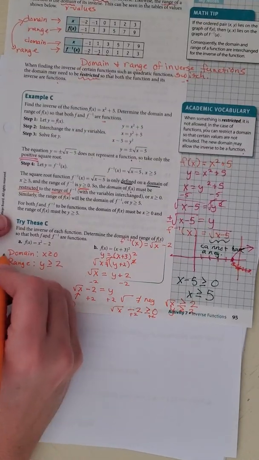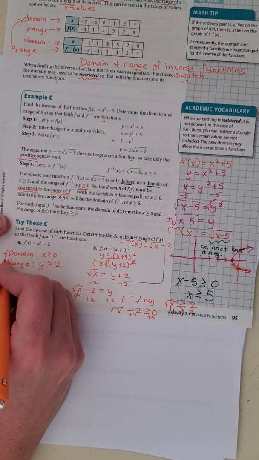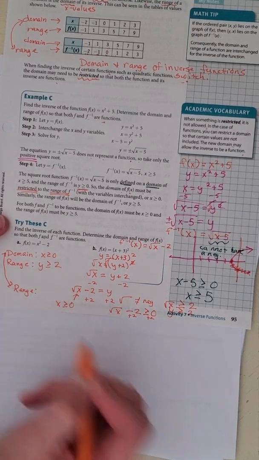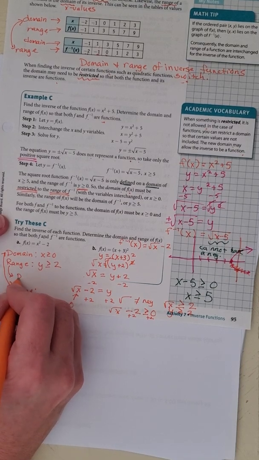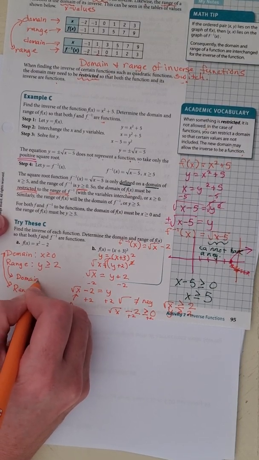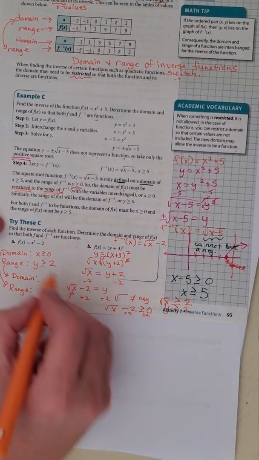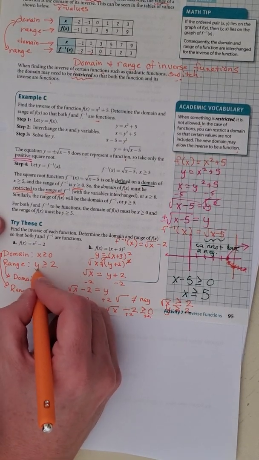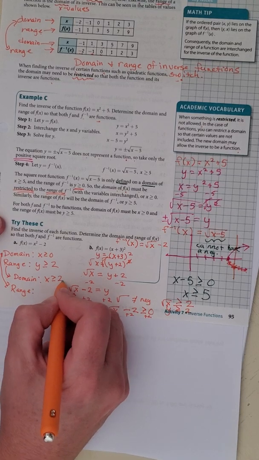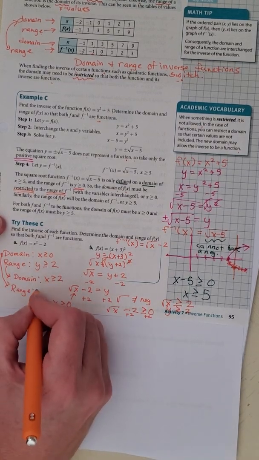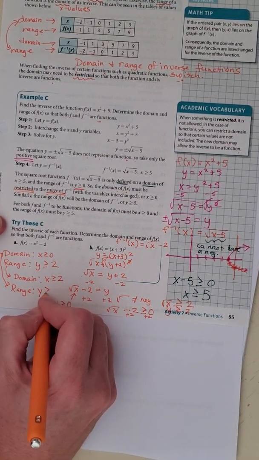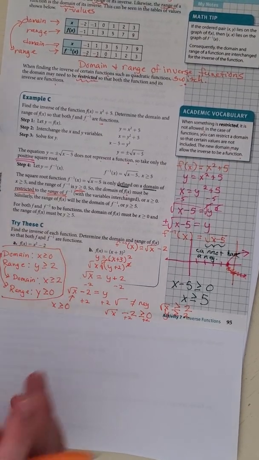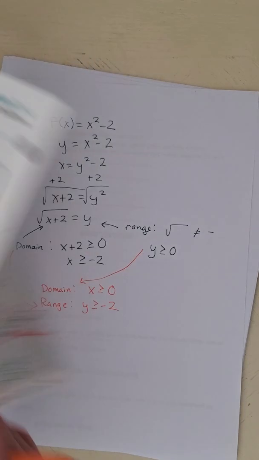Okay, so now remember, in your domain and your range of your inverse, your domain is the range of the original and the range is the domain of the original. So that means that my range, which is going to be x greater than or equal to 2, and my domain is that y has to be greater than or equal to 0. All right, let's flip it over.